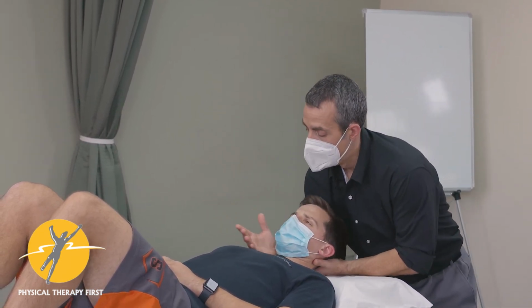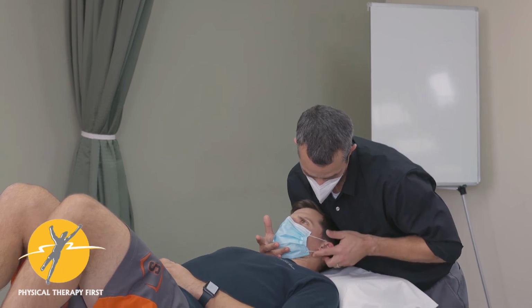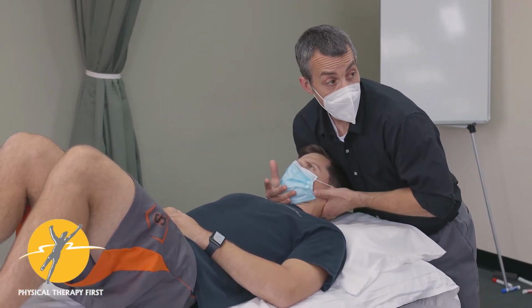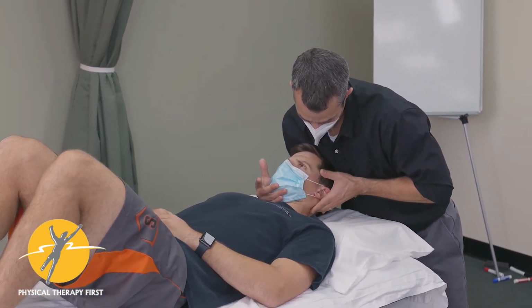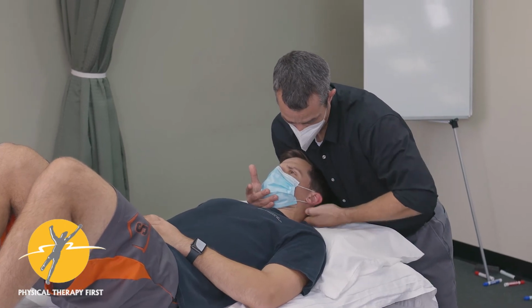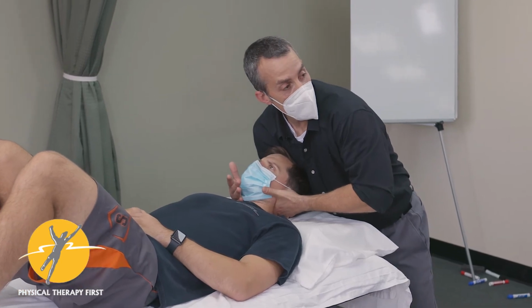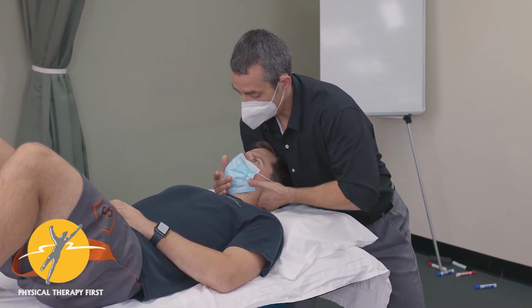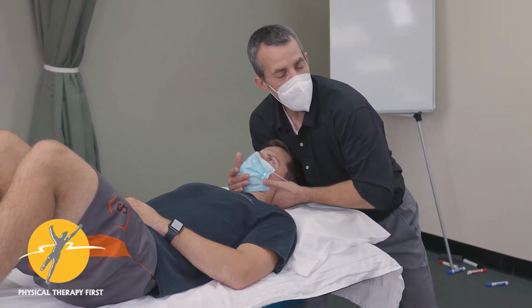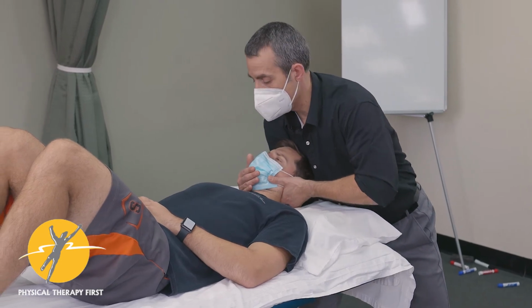So I'll have him in this position here. I'll find C2. I'll get my IP joint on C2, knowing I'm going to have to push down. I lock the upper cervical spine by side bending to the left, rotating to the right.